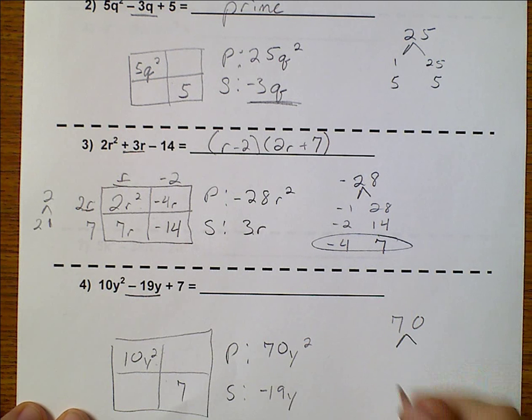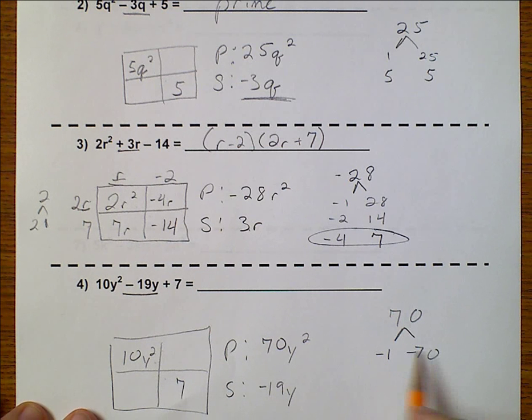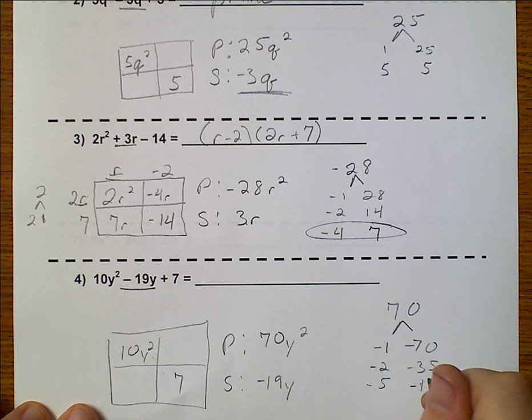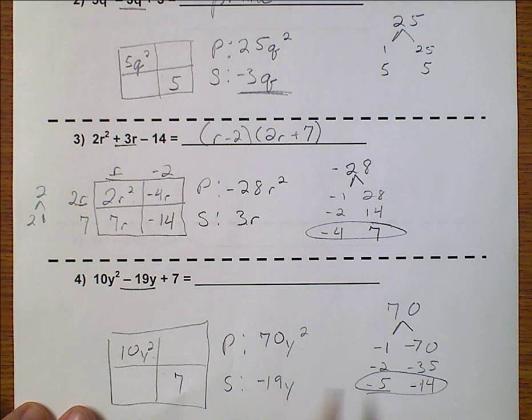Well, 70 is 1 and 70. And because I need to add up to a negative number, these both need to be negative. That doesn't give it to me. Negative 2 and negative 35. That doesn't add up to negative 19. Negative 5 and negative 14. Well, this does. And so I can stop there even though I know there are more factors. So that will give me a negative 5y and a negative 14y.